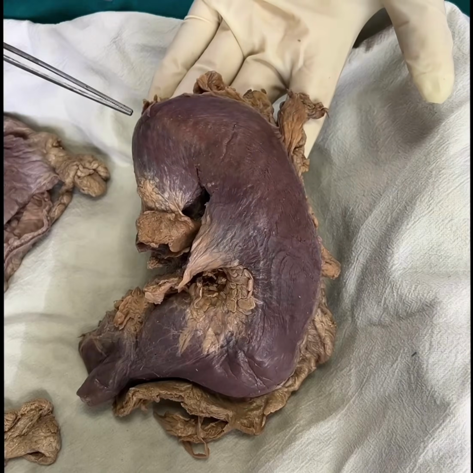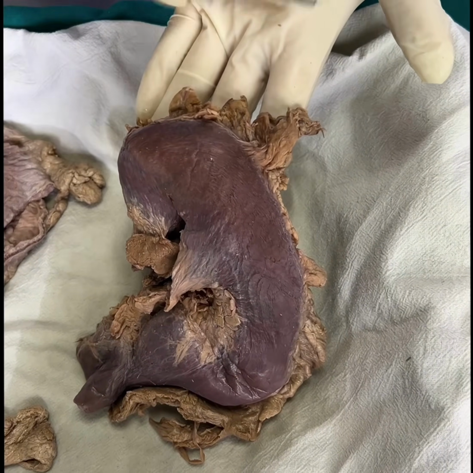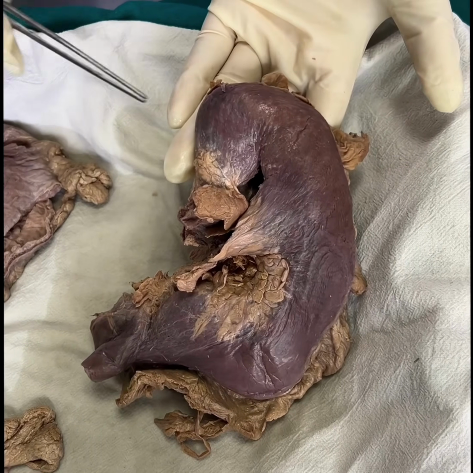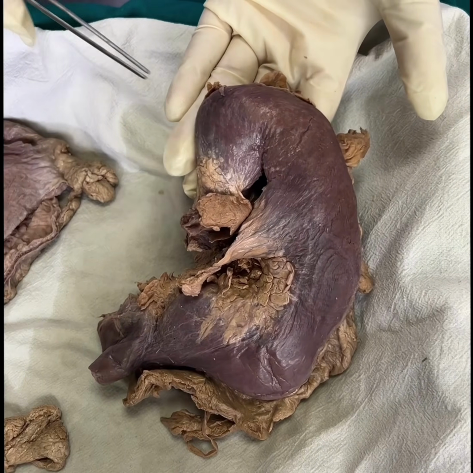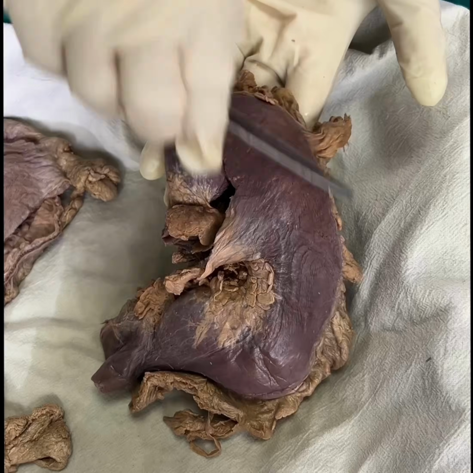At the upper part of the greater curvature, there is the attachment of the spleen and the stomach with the gastrosplenic ligament, and the attachment of the left crus of the diaphragm and the cardiac part of the stomach with the ligament known as the gastrophrenic ligament. So two ligaments are along the greater curvature of the stomach.